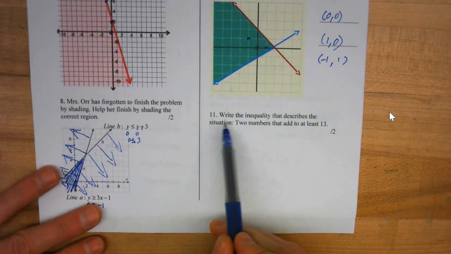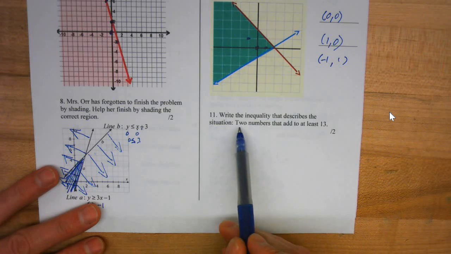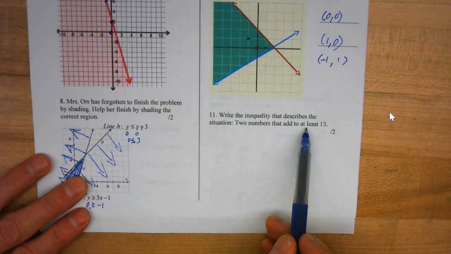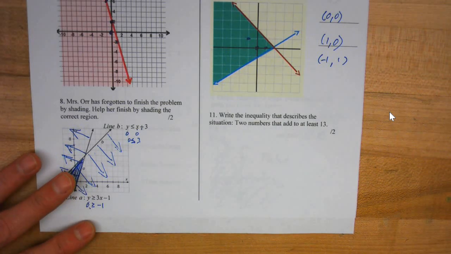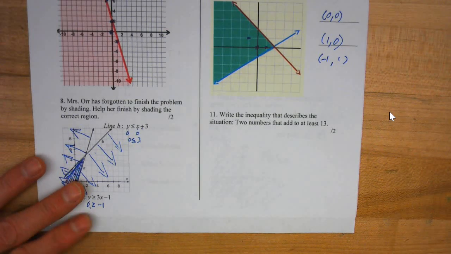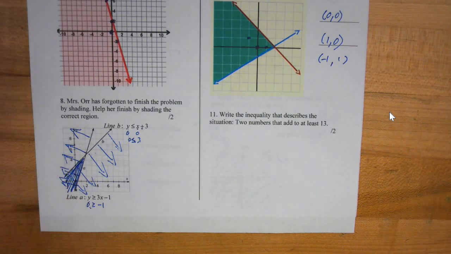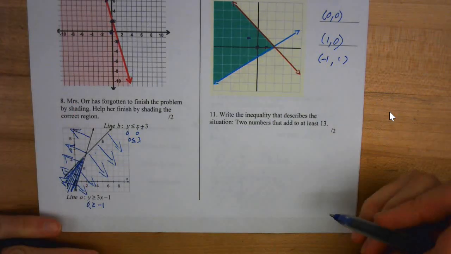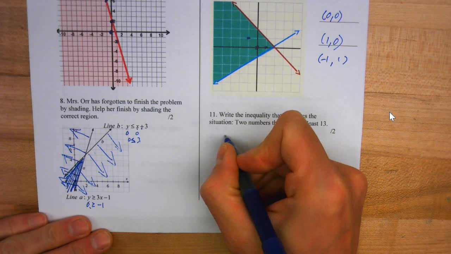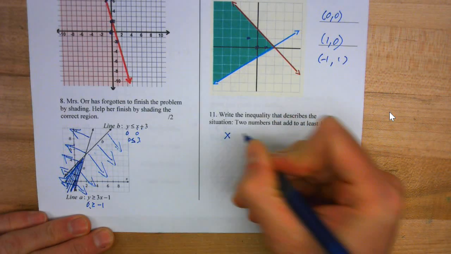Okay, write the inequality that describes the situation. Two numbers that add up to at least 13. Two numbers that add up to at least 13. Okay, so two numbers that we don't know what they are. So how do we represent numbers that we don't know what they are in math? We represent them with variables. So our first variable could be, I don't know, x.